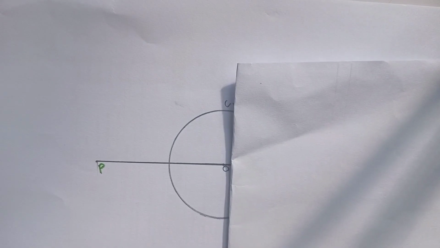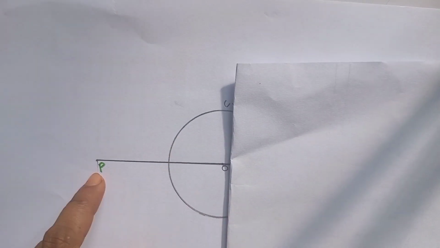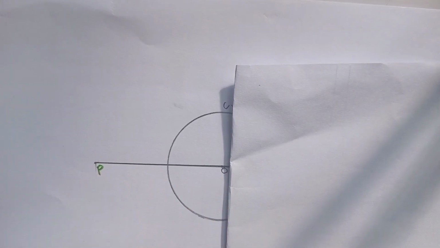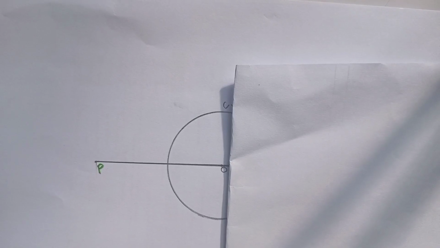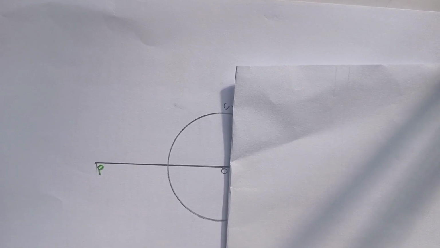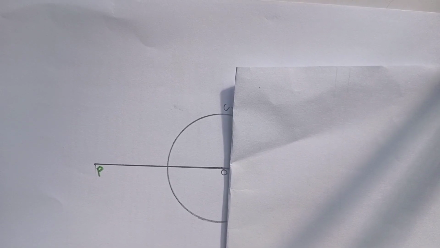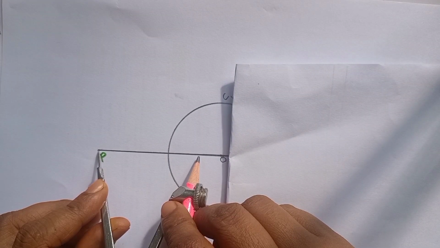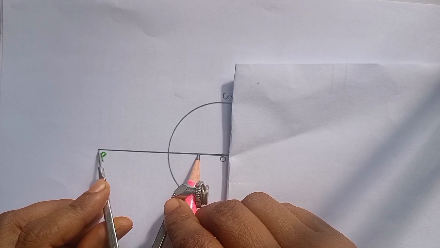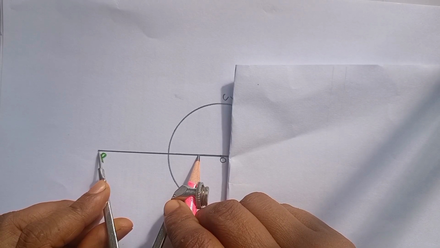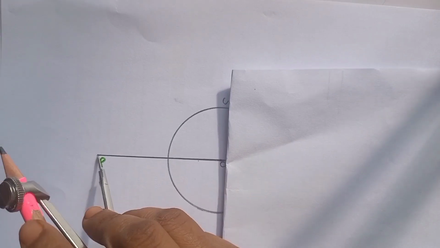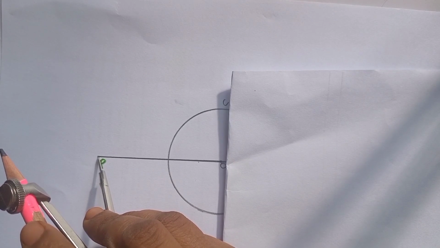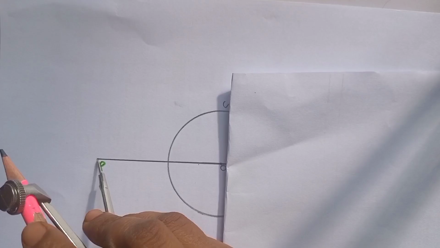To construct a tangent to the circle C1 from the point P, we have to bisect the line OP, right? Then how to bisect OP? We have to take more than half of OP. We are bisecting the line OP. Now look at this. It is more than half of OP, right? Now keep the compass at the point P and cut an arc both upside and downside.